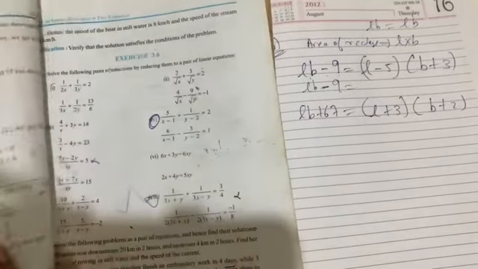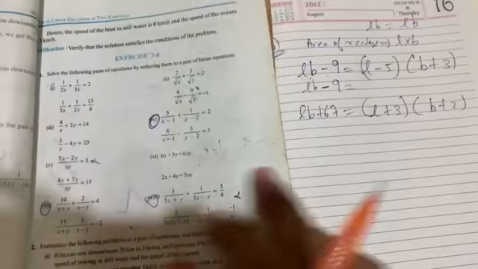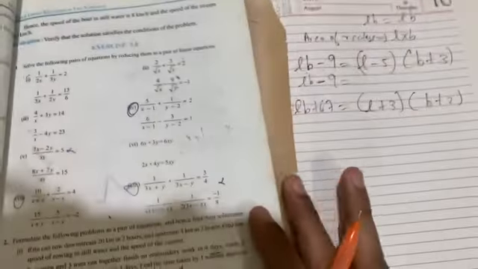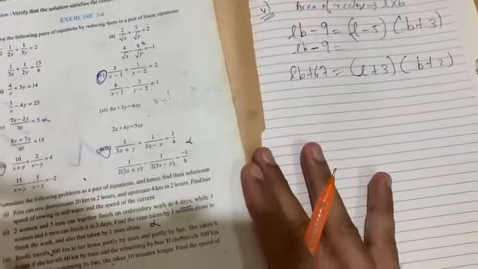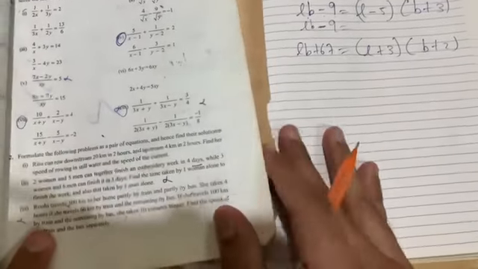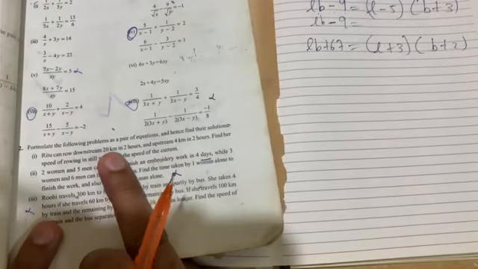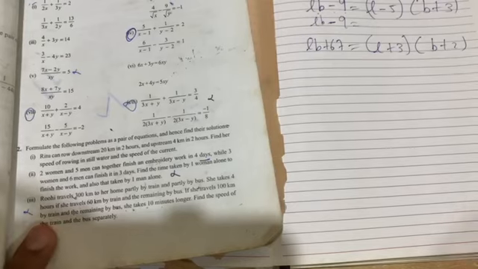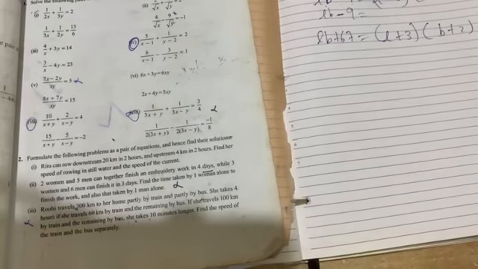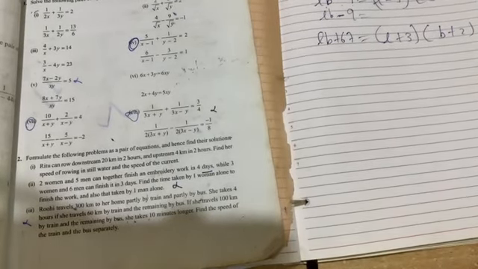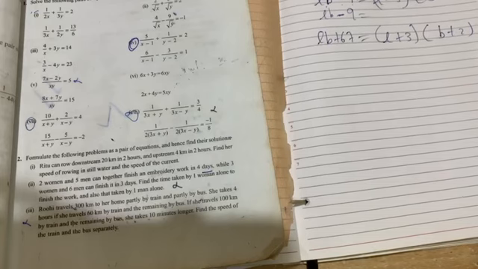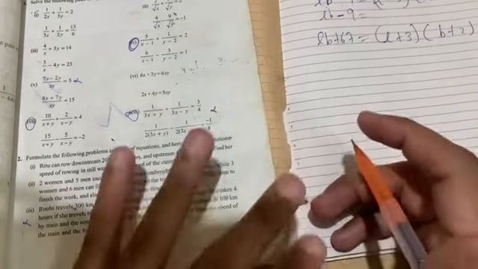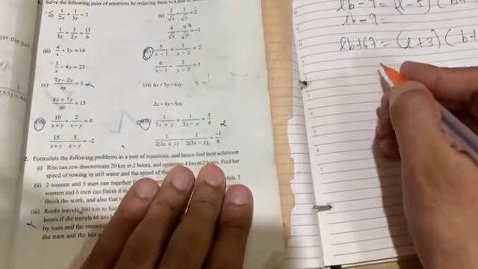Alright. Now the second last, 3.6. In 3.6 it is about downstream and upstream. So we have to discuss a very, very important topic where questions are asked many times in boards about downstream and upstream. So let us check 3.6.